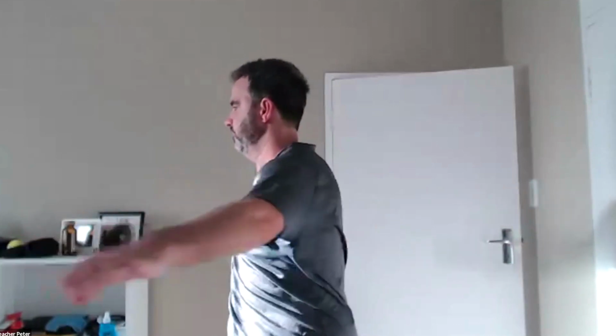So we're going to do some rolling circles, and then we're going to change direction to go back. Then have your arms up, and twist from side to side. Okay, then let's do some tricep, like this, and like this. Oh, my shoulders are tense.